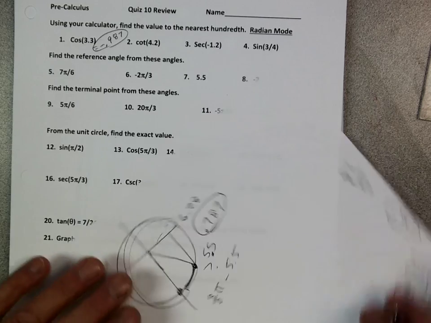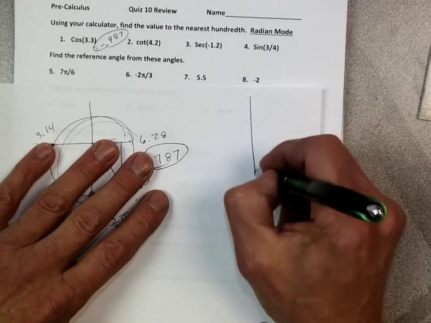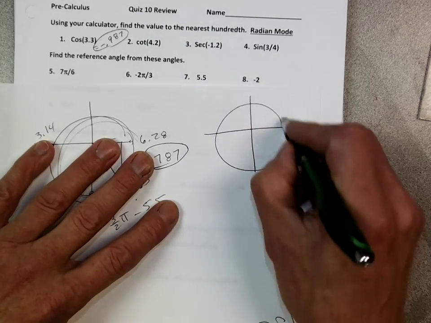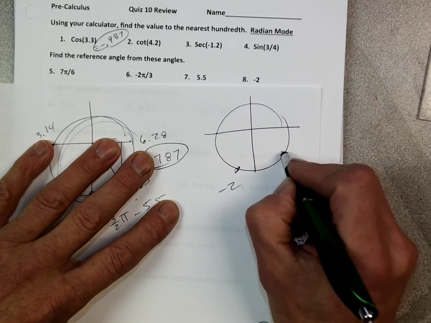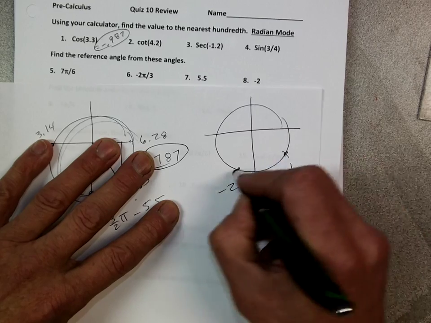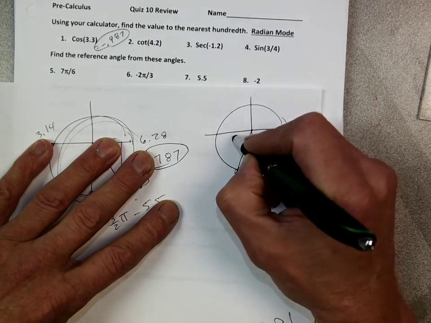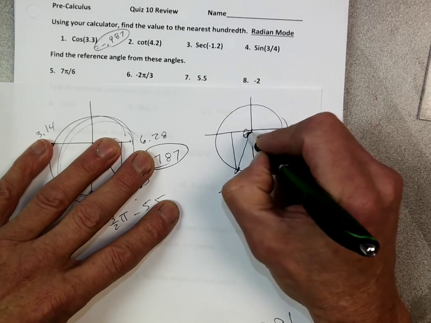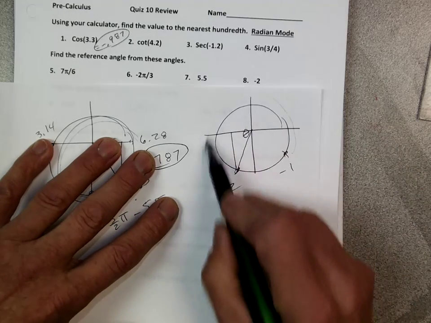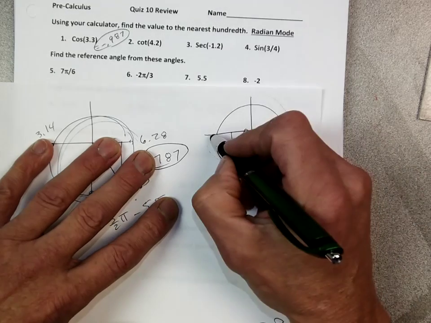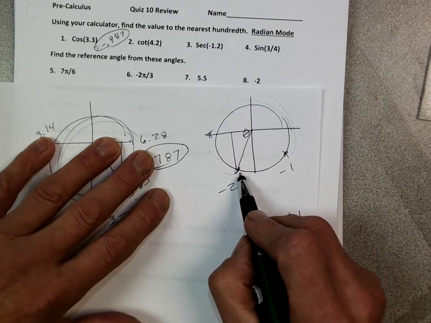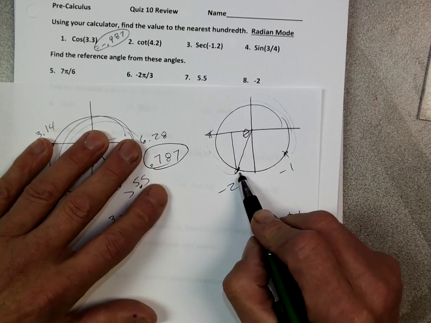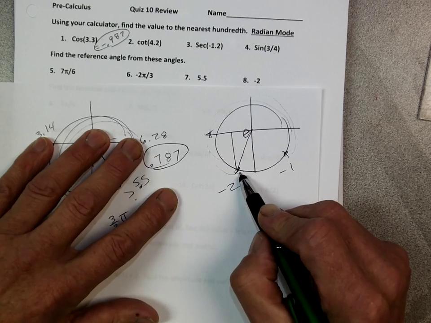And I'll be back in, hold on. Negative 2 for 8. All right, let's draw a picture again. Unit circle. Negative 2's got to be around here somewhere. Negative 1, negative 2. So the angle I'm going to need is this angle here, all right? Let's do this differently.